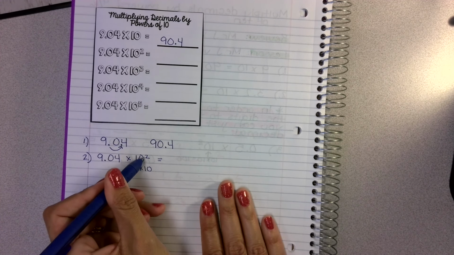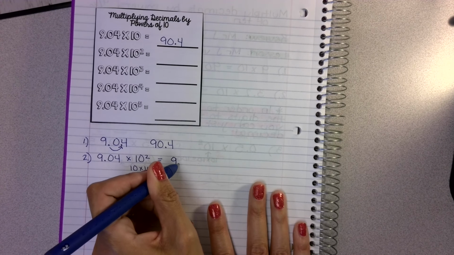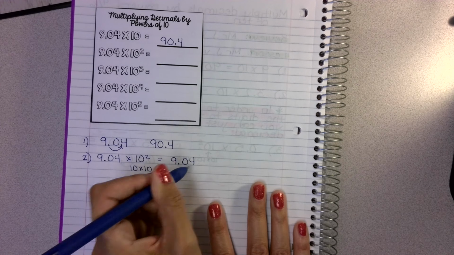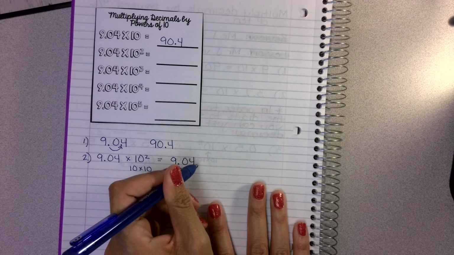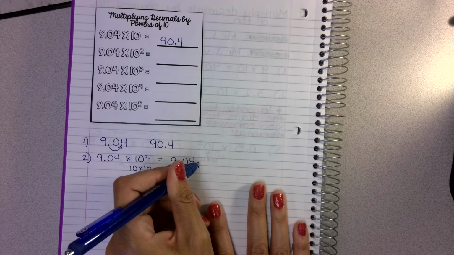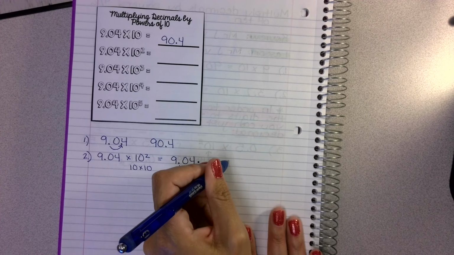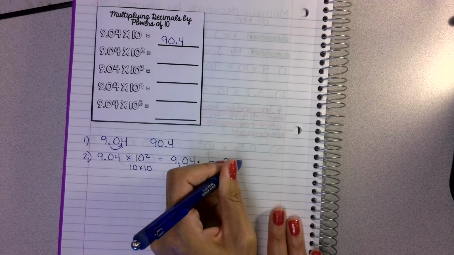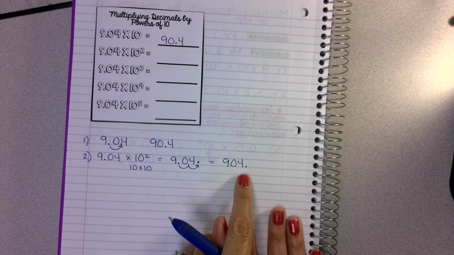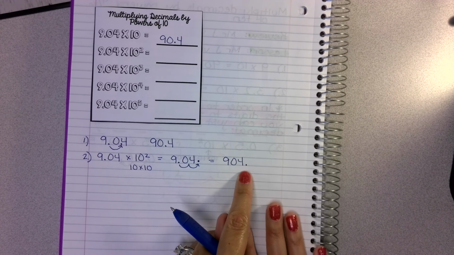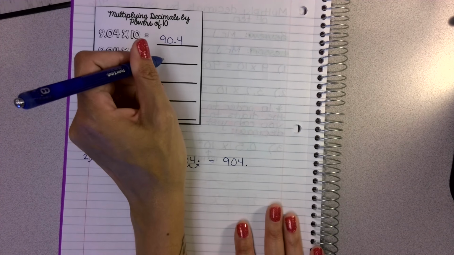And that 2, that's the exponent, gives you the hint that that's what you're going to be doing. So I'm going to move it twice to the right because I want my number to get larger because I'm multiplying. Okay, so that would equal 904. And remember, every whole number has an invisible decimal right there. You just don't need to write it when you don't have anything on the decimal side.